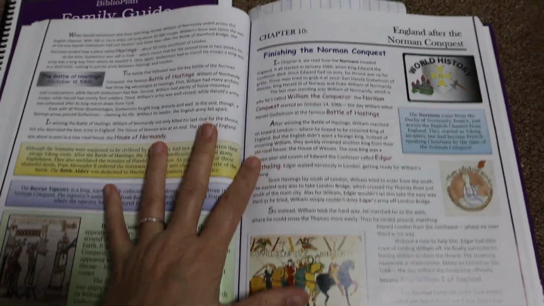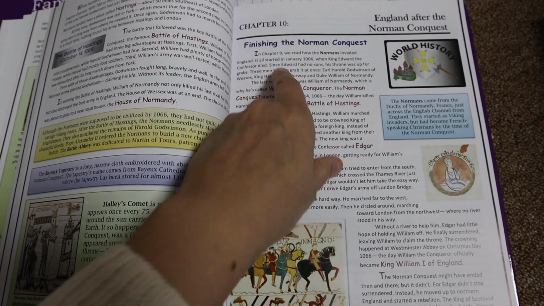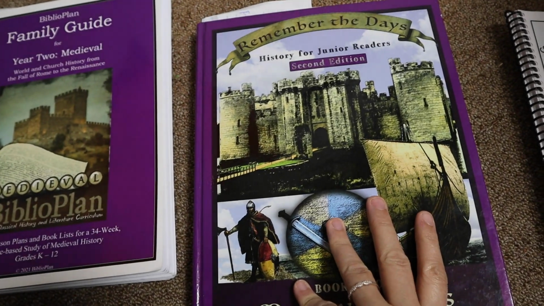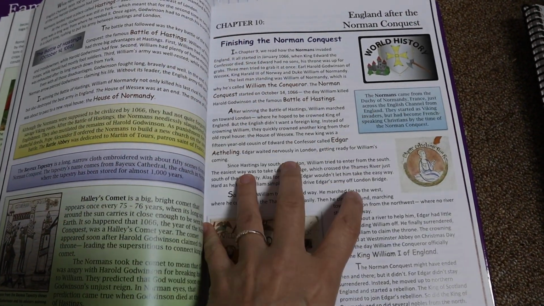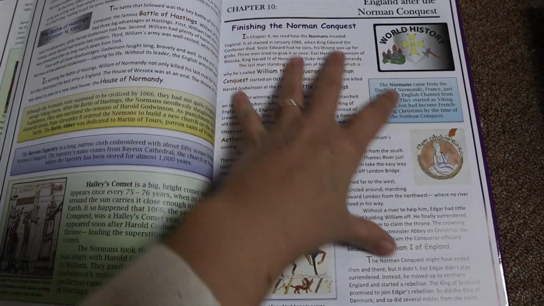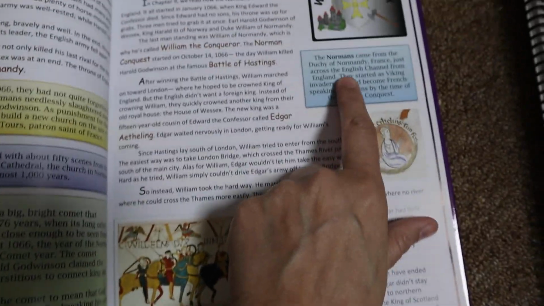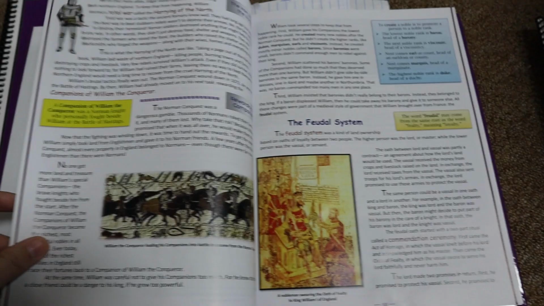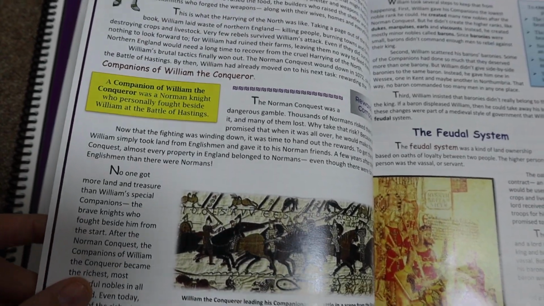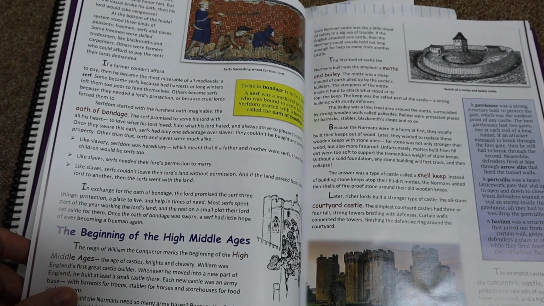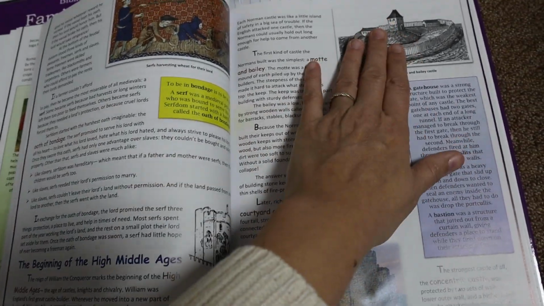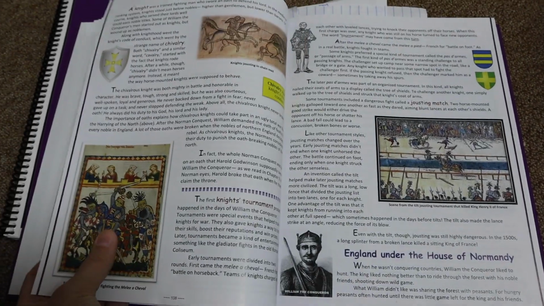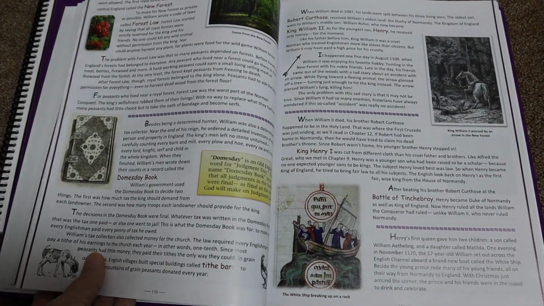So the next thing that I want to point out is maybe how the text reads. So this looks like a typical textbook. However, it doesn't read like a typical textbook. It's got great references. It has these little sections where it's like, oh, what are the Normans? And it explains different vocabulary words or things that may come up that your child may not know. It's got these great pictures that go along with what they're reading about and everything. So this is kind of an inside look at what the text looks like.